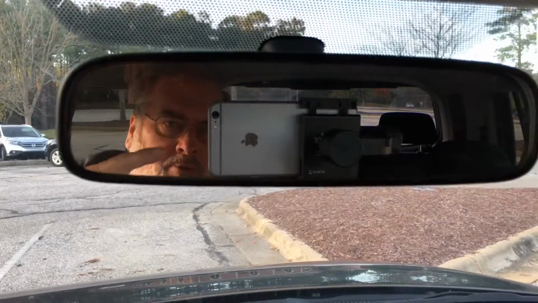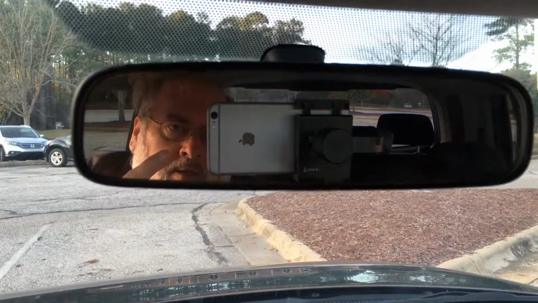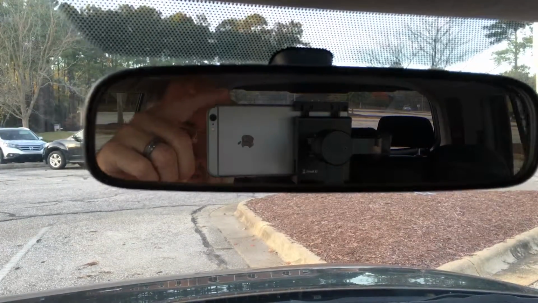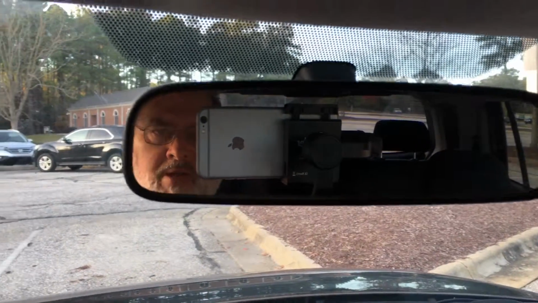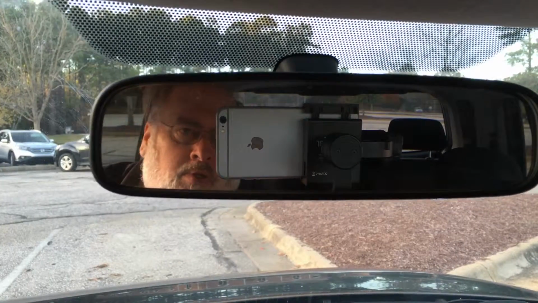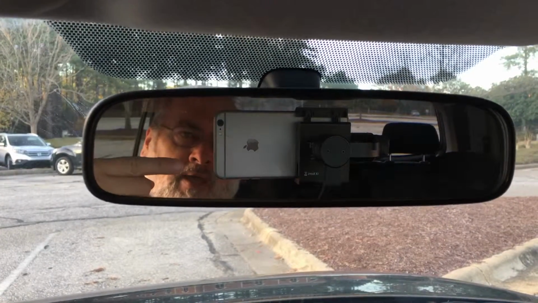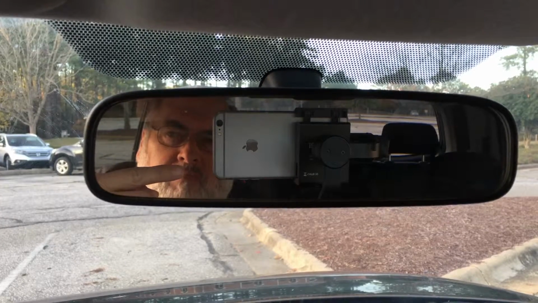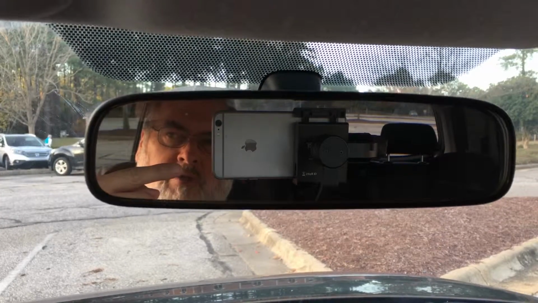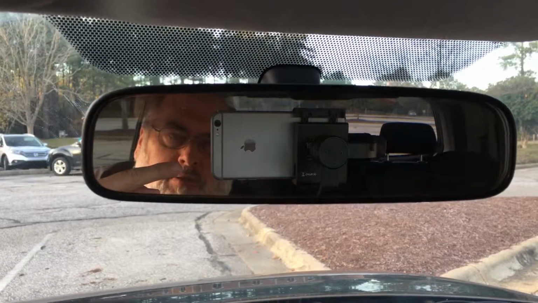Now I was having a problem with this the other day because every time I hit a bump, it'd go down and wouldn't come back up. Now I figured out the problem. The problem was that this gimbal was designed for the iPhone 6 Plus, but not the iPhone 6s Plus.